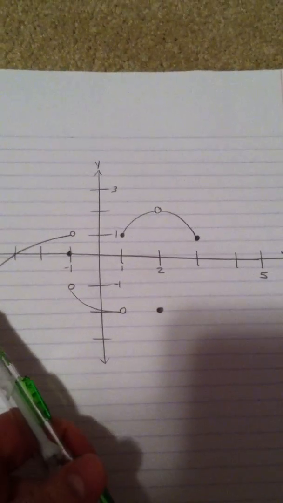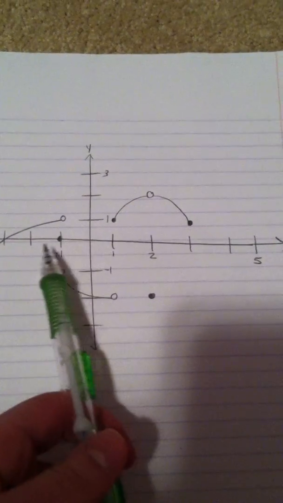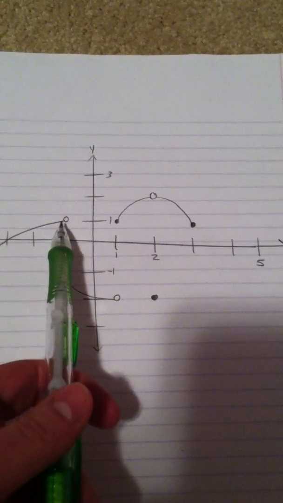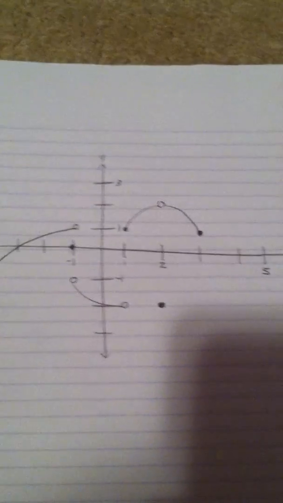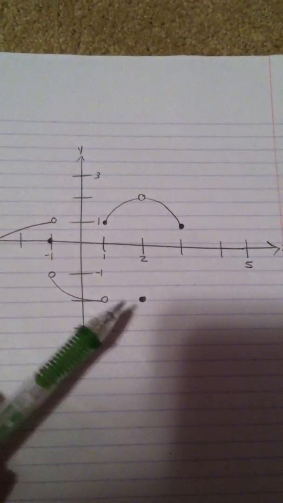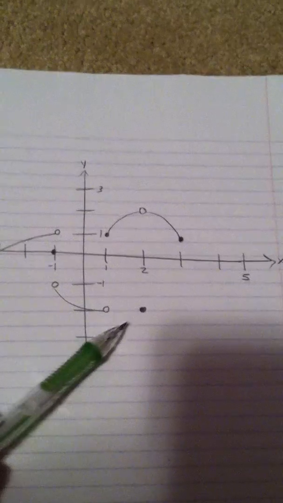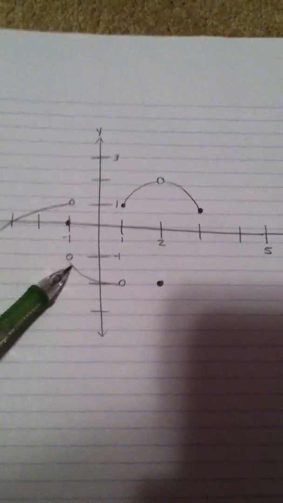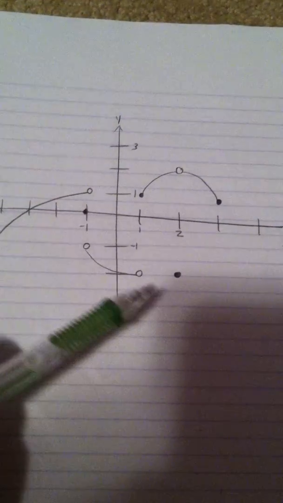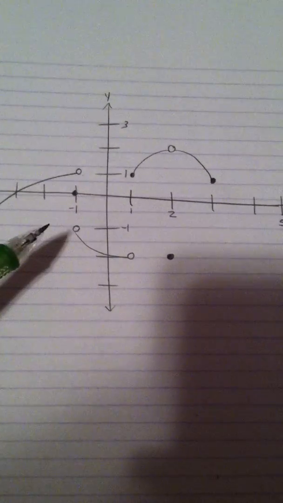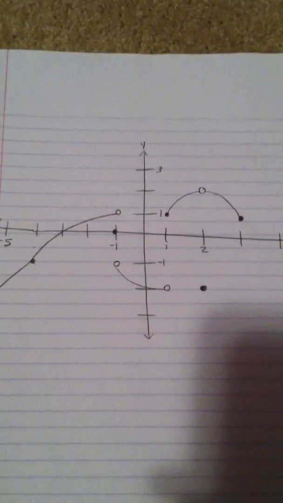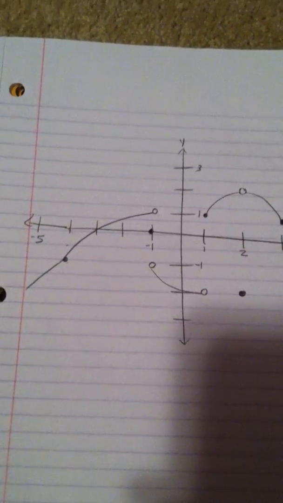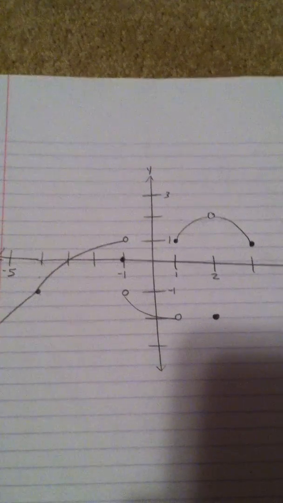So the limit approaching -1 from the left is 1 because it's on the y-axis at 1. But the limit approaching -1 from the right is on -1, which is on the y-axis. So since these don't agree, the limit as x approaches -1 does not exist.